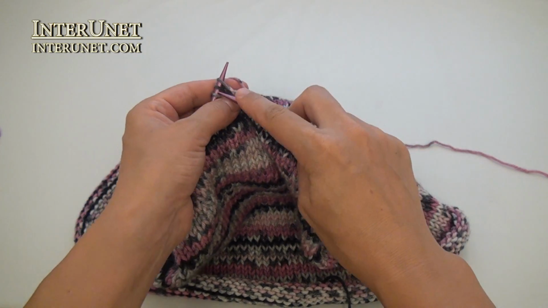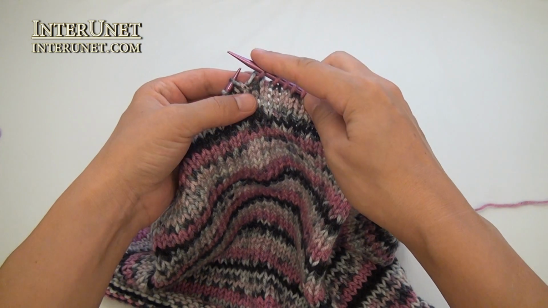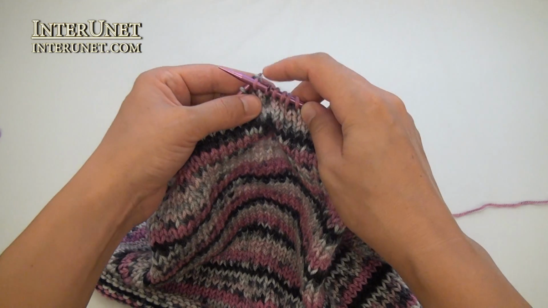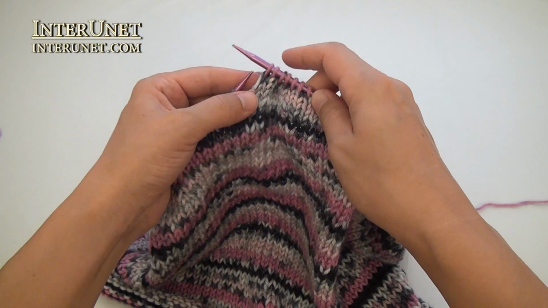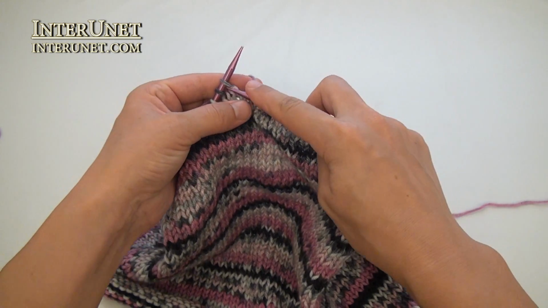To decrease one stitch, knit 2 stitches together, then knit 10, and then just repeat. Decrease, knit 10 to end of the round.